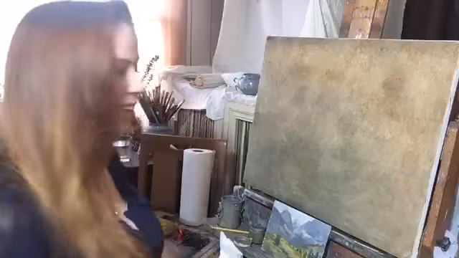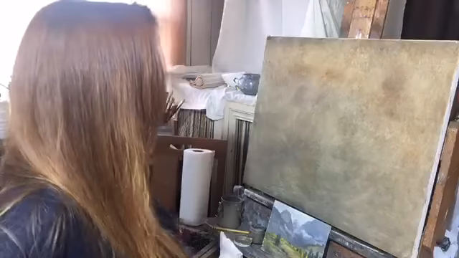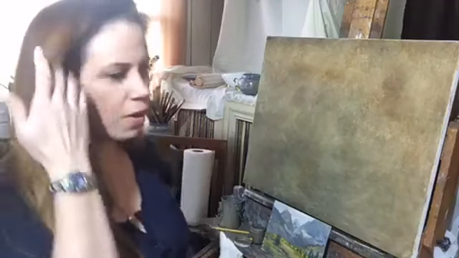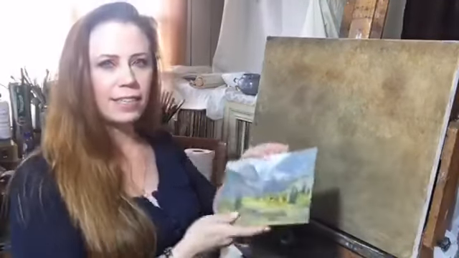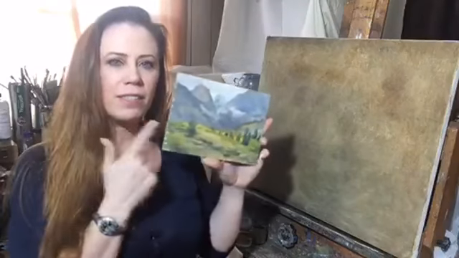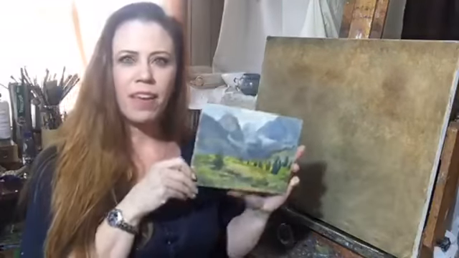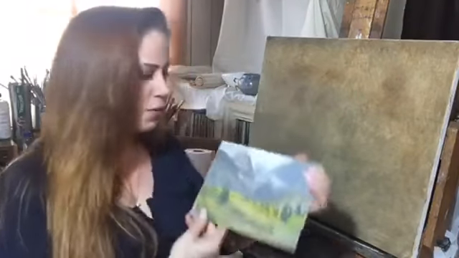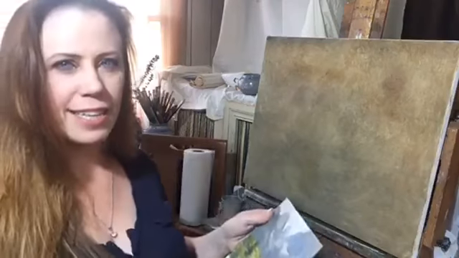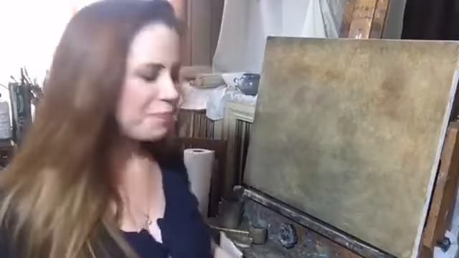And anyway, I have something kind of fun planned today. I am going to take a small plein air study that I did in the Sierra Nevadas this fall. And we all have a lot of these laying around, and I just thought it'd be interesting to take it and make it into a bigger, more elaborate painting.